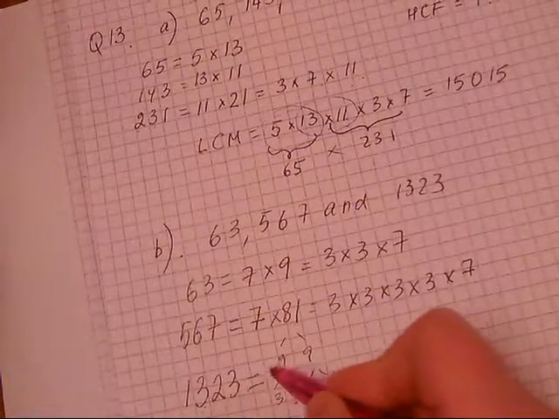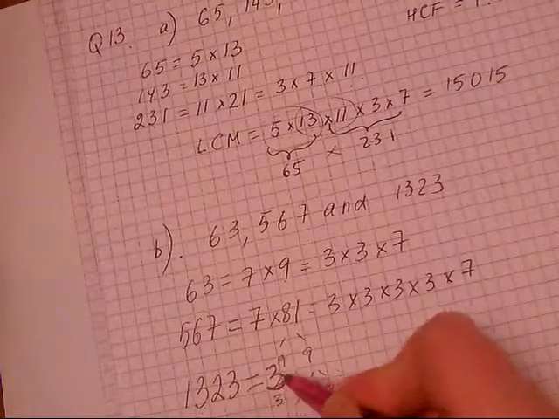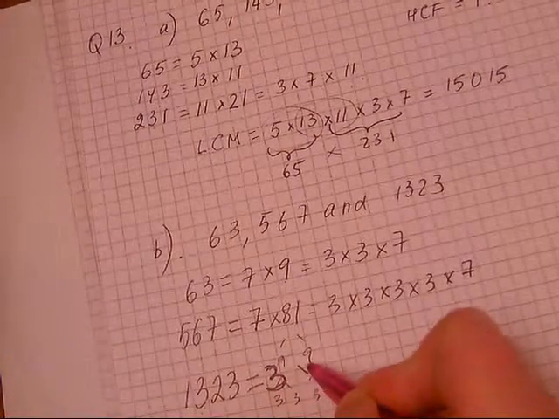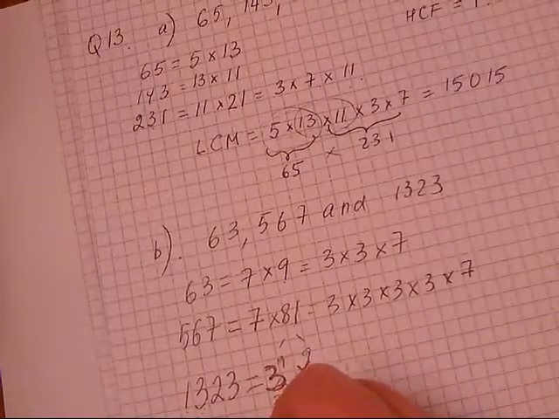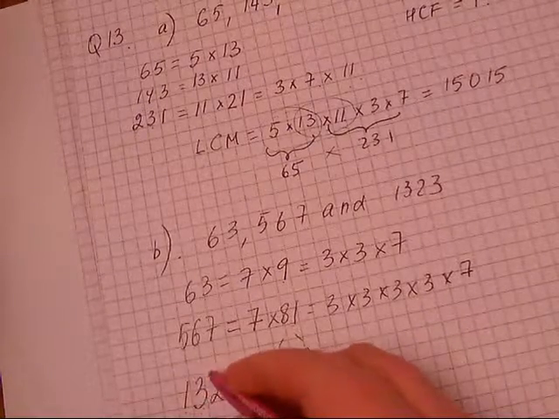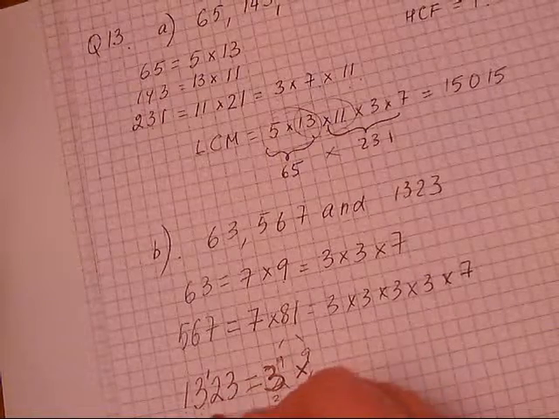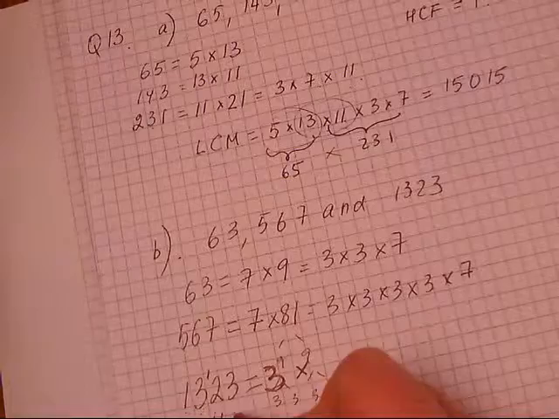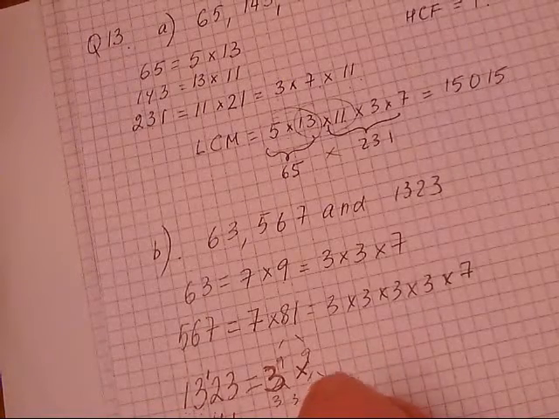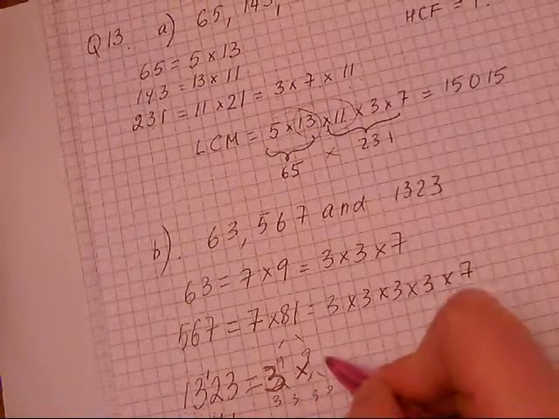So this number is divisible by 3. So let's write 3. Times what? 13 divided by 3 is 4, 4 times 3 is 12, the remainder is 1. 12 divided by 3 is 4, and 3 divided by 3 is 1. 4 plus 4 is 8, 8 plus 1 is 9. So it's again divisible by 3.